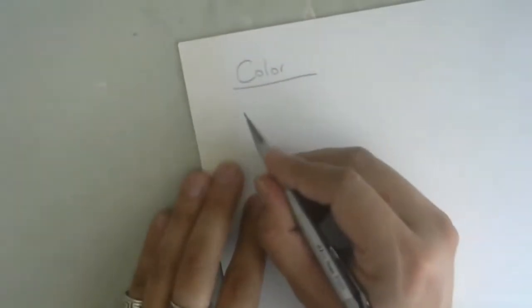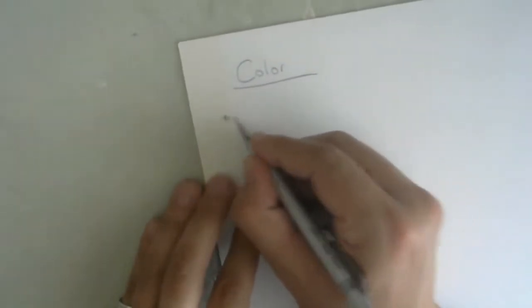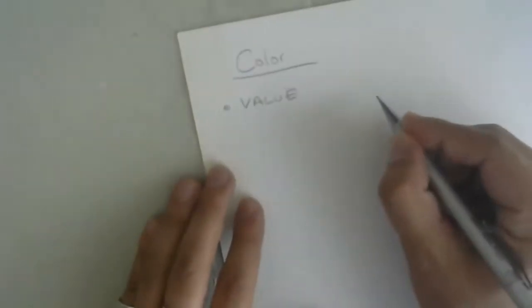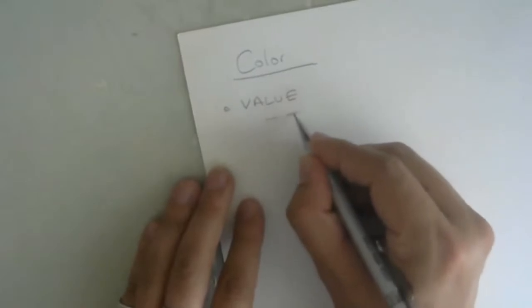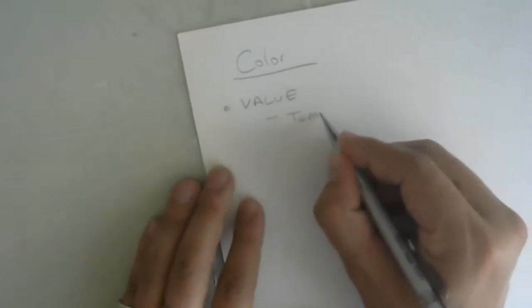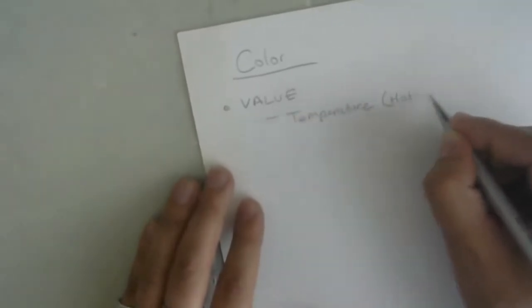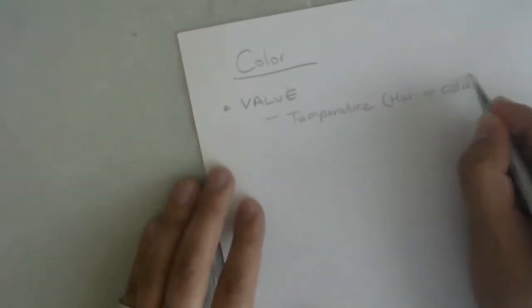Okay, so a couple of things to think about as we approach color. Two things that we're going to look at in particular with color and coloring. Color is going to work with two different things. We're going to work with value here, which you're going to find out includes temperature, and that's hot or cold.